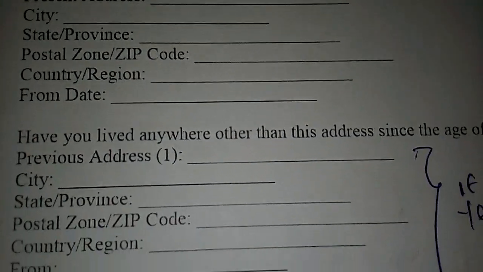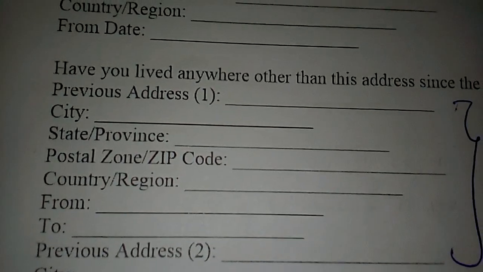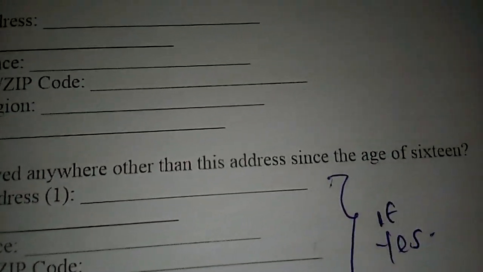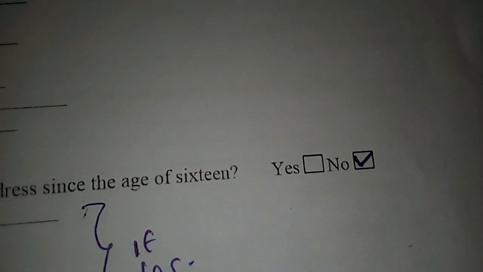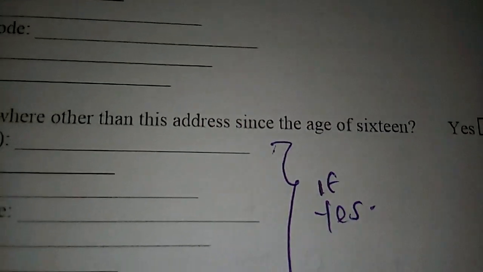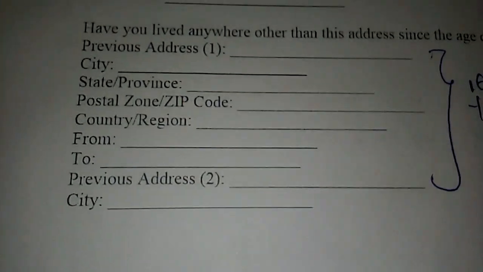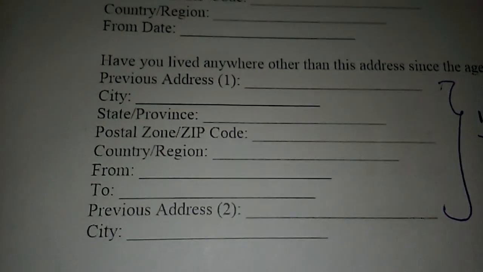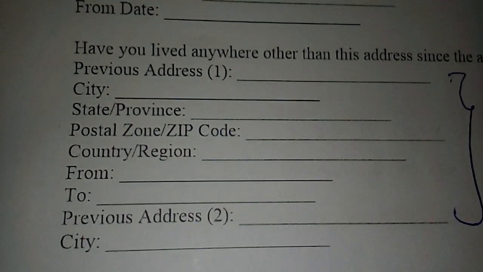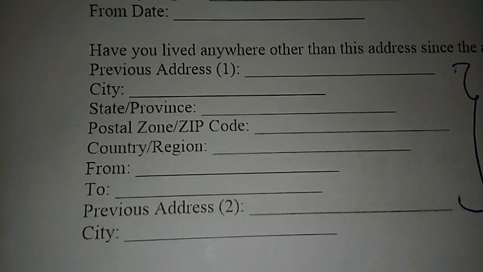The next question says, have you lived anywhere other than this address since the age of 16? Let me show you this, guys. It says, have you lived anywhere other than this address since the age of 16? And then it gives you two options. You either click a yes or a no. If it's a yes, is when this other set of questions will pop up on your page. If no, it will take you to the next phase of these questions.